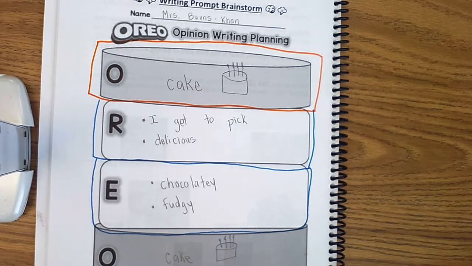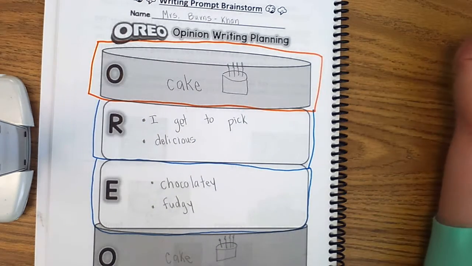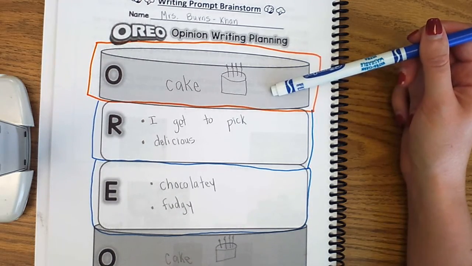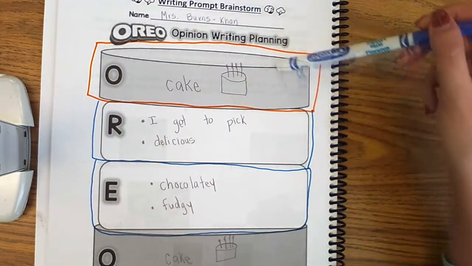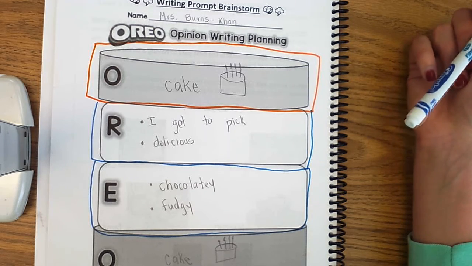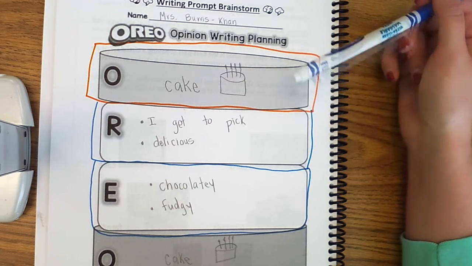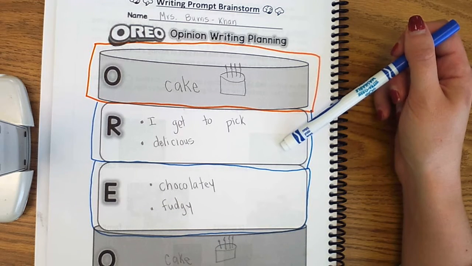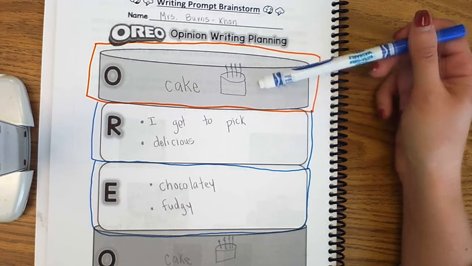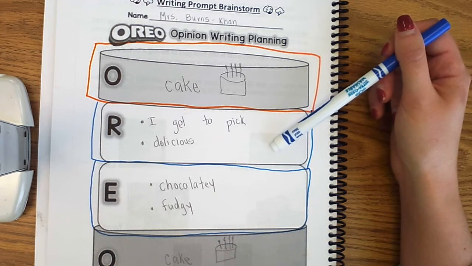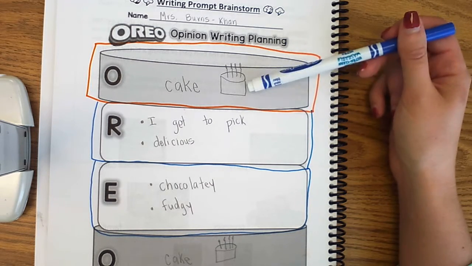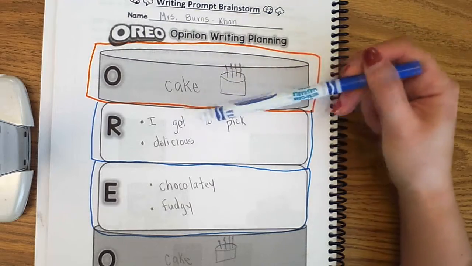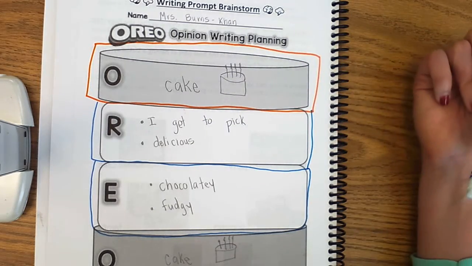And today we are jumping back into our Oreo opinion writing, where we are giving our opinion of what we think is the best part of our birthday. We've already written our opening sentence, or the top part of our cookie, where we stated our opinion. In my opinion, the best part of a birthday is the cake. Then yesterday we worked on giving our reason, or why we have our opinion. One reason for me that I think that cake is the best part of a birthday is that I get to pick it and it's delicious.